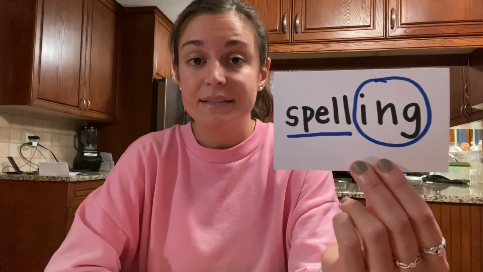So we're going to look at some examples, and just a reminder that when we tap out words with suffixes, we only tap out the base word. We never tap out the suffix. So when you're tapping, make sure you're tapping the base word, reading the base word, and then reading the base word plus the suffix. We do not tap out the suffix. So let's look at some of these words, and we can figure out the base word and the suffix.